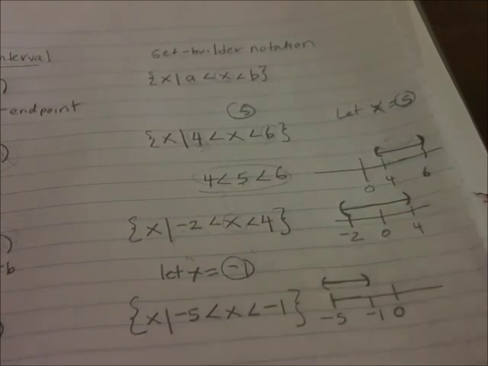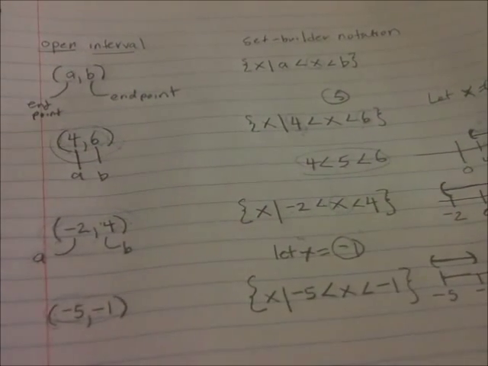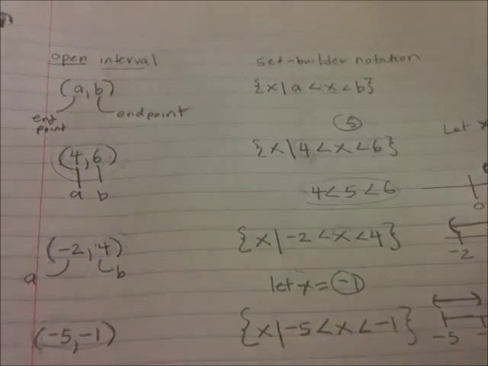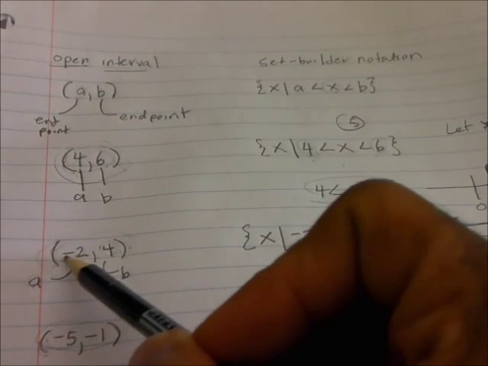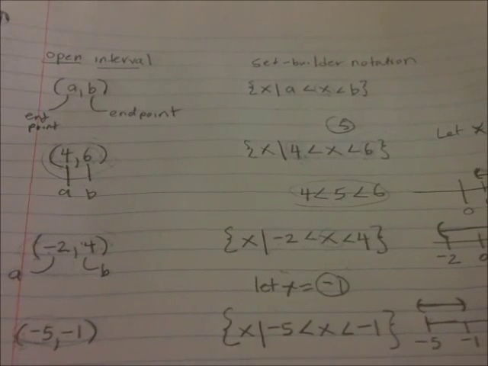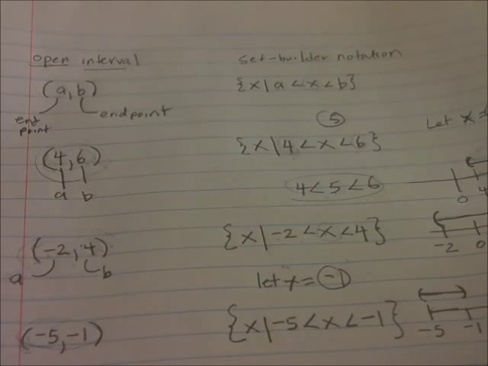All right. So I showed you two examples with positive numbers and negative numbers, and also an example involving a negative and a positive value. Okay, I hope this is helpful for you. In the next video series, we're going to talk about closed intervals, that's dealing with the brackets.